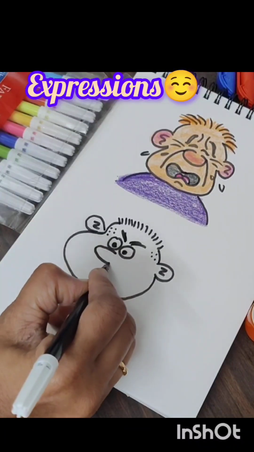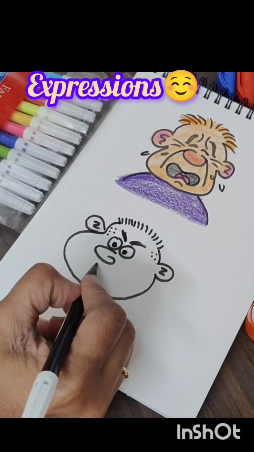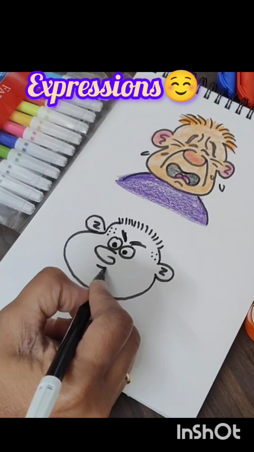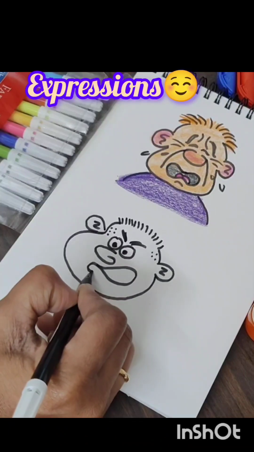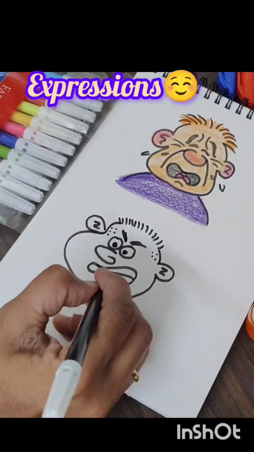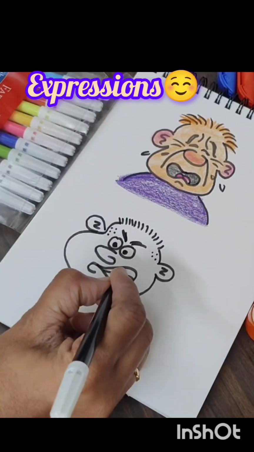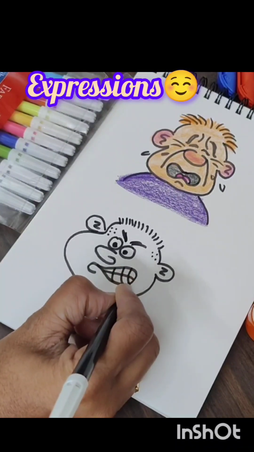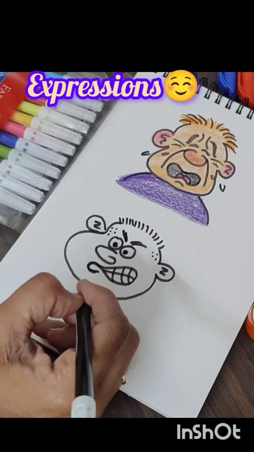Even small changes in eyebrows make a big difference. Raised eyebrows can show shock. Slanted ones can show sadness or anger. A smile, frown or open mouth can completely change the mood of your cartoon character.